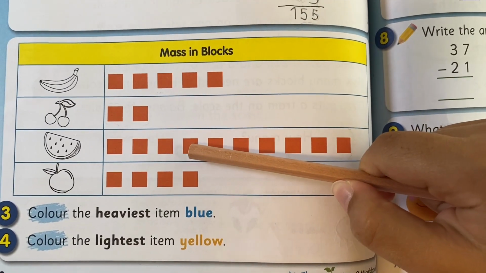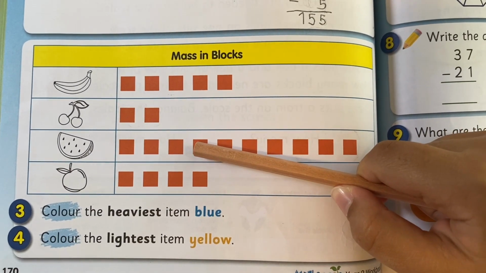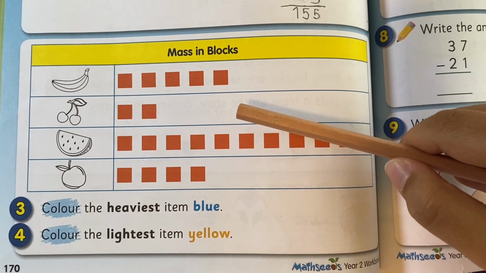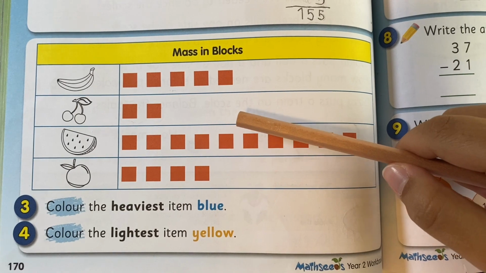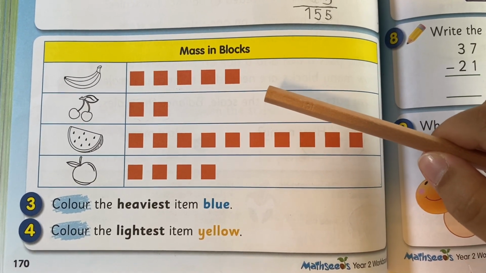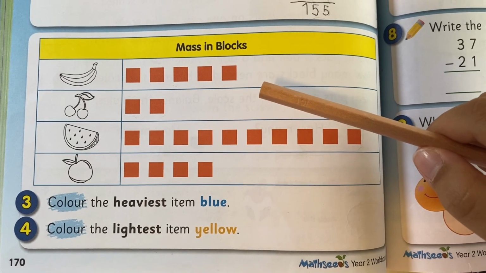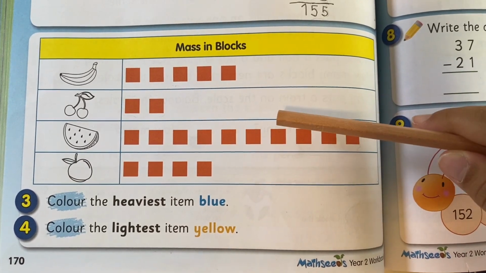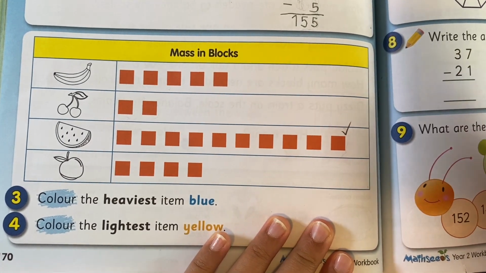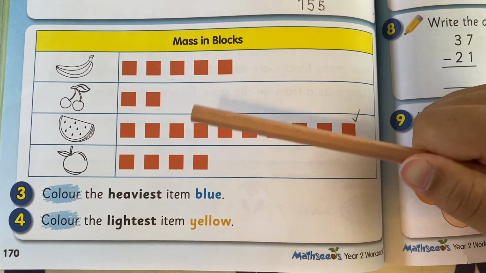The watermelon is the heaviest item because there is no other item that is heavier than 10 blocks. So I am going to color in the watermelon.